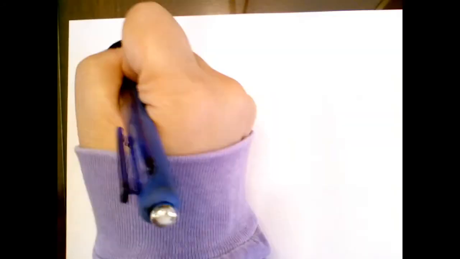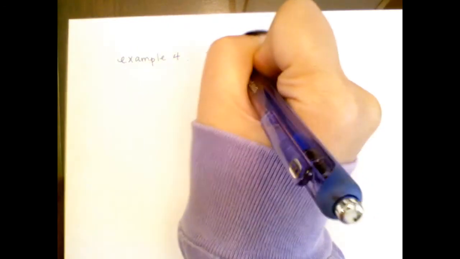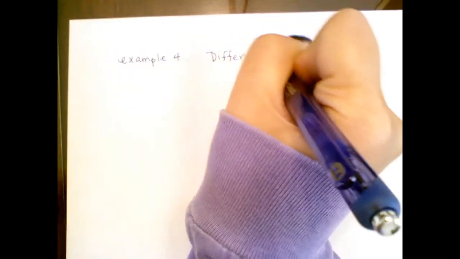So anyways, example what? Forgot. 4. Example 4. And again, we are differentiating. There you go.